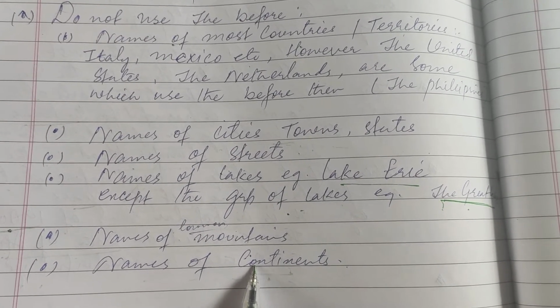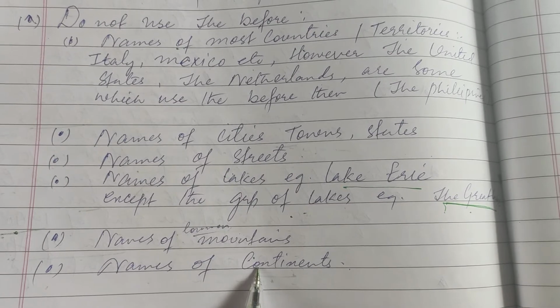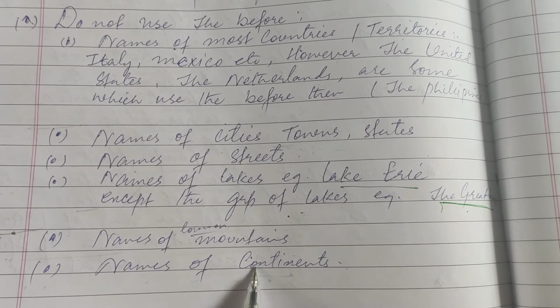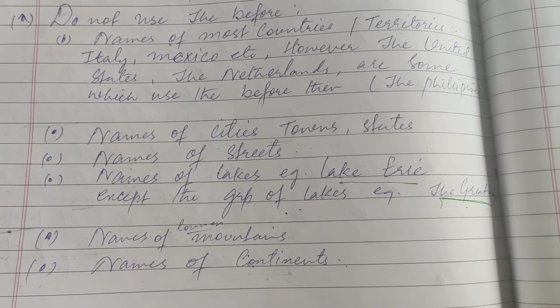Okay, you can go through some examples. If you have any grammar book, you can try whether you have got all these things in your mind.